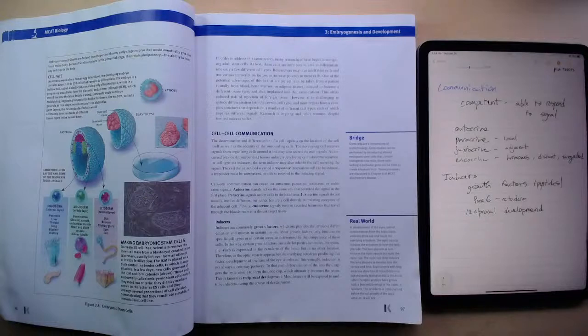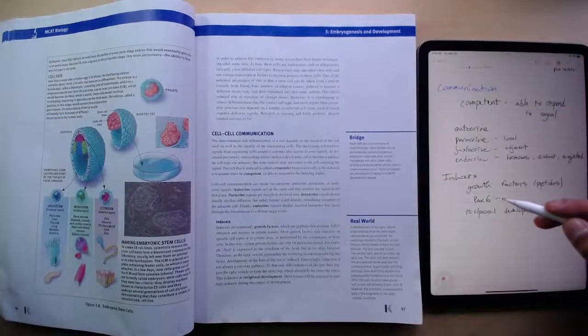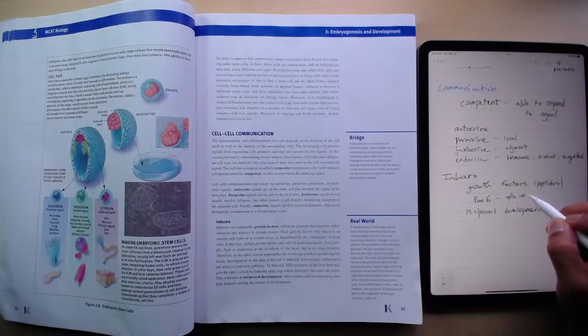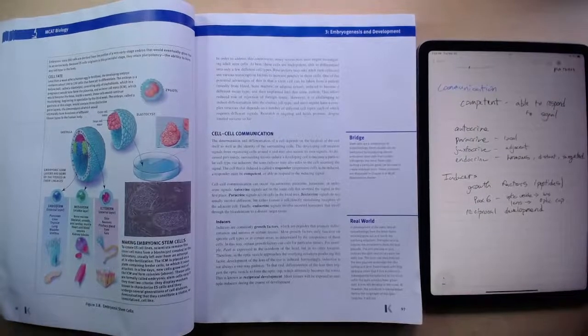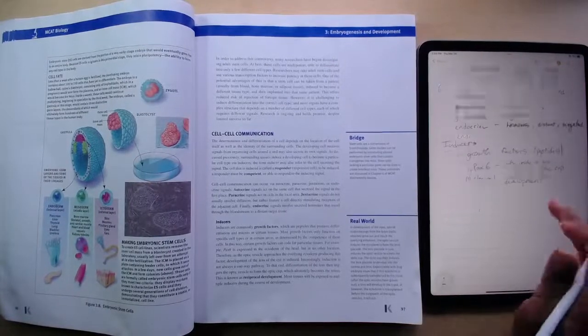Most tissues will be exposed to multiple inducers during the course of development. So the optic vesicle stimulates a lens, which then in turn stimulates the optic vesicle to make the optic cup. Should we write that in there? All right.